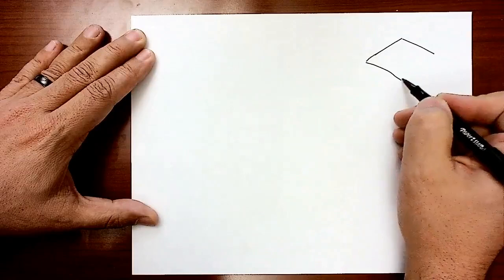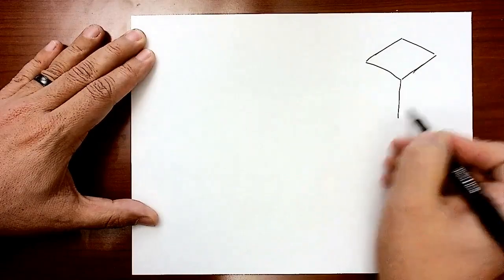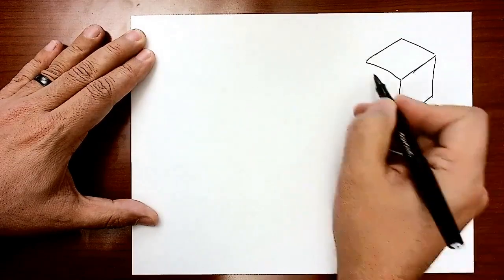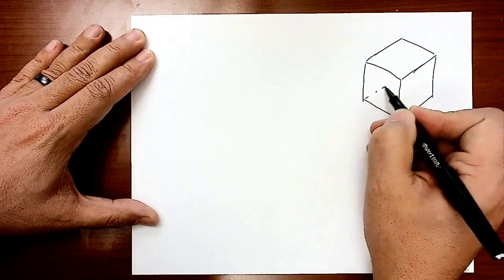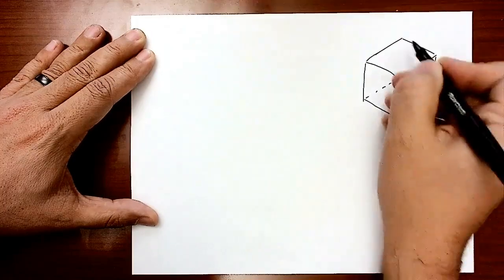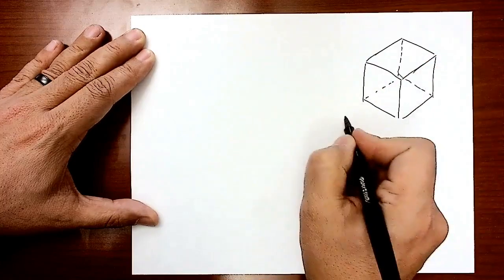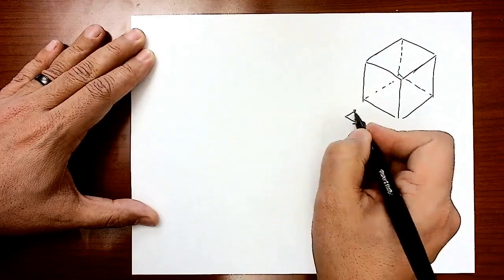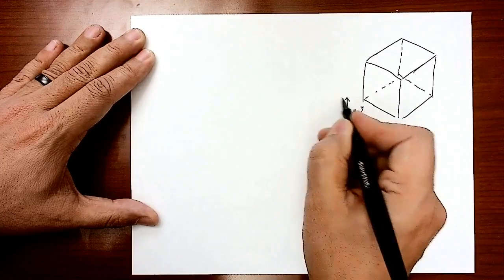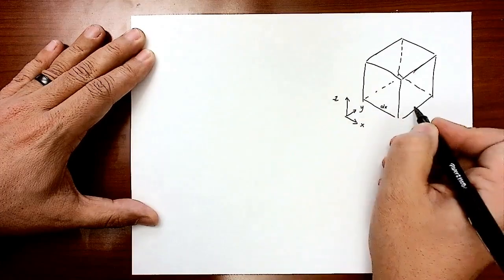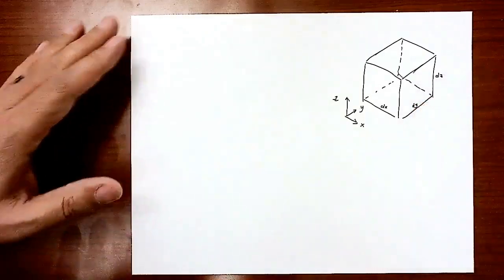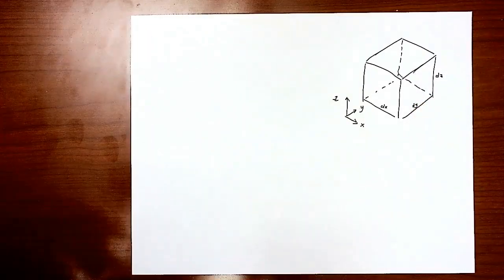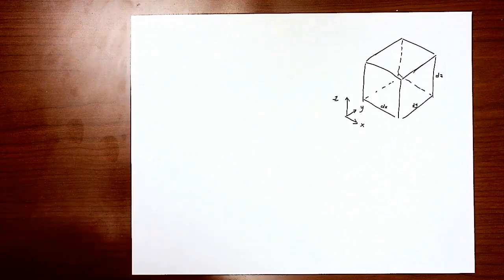It's always good to have that element next to you. There's the x-axis, y-axis, and this is z. There's dx, dy, and dz. Now, I will pick only one face or one direction. So I'm going to look at the x direction here. Then using similarity, we can do the y and z.